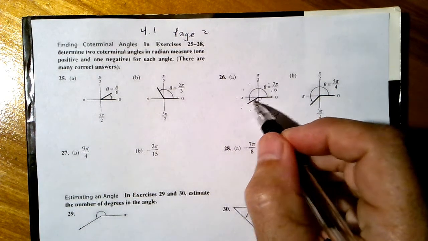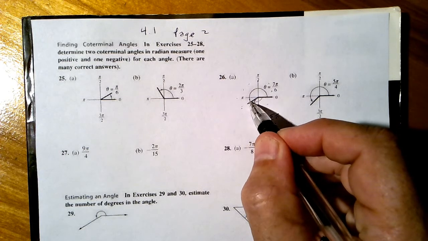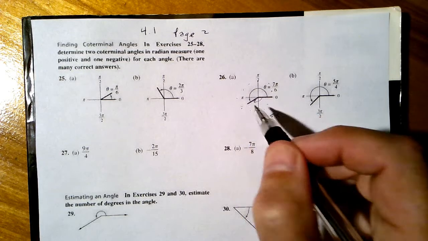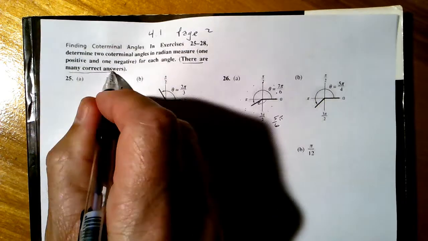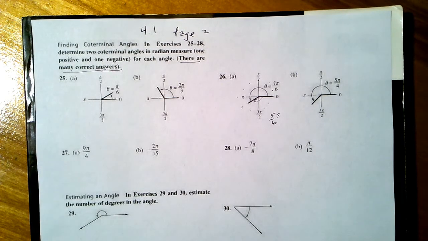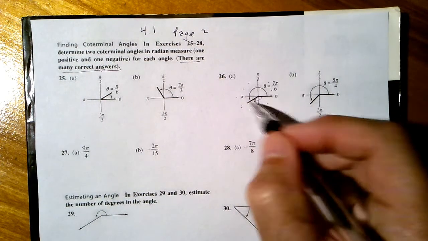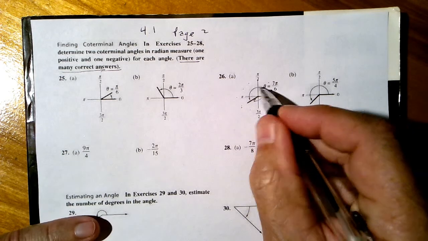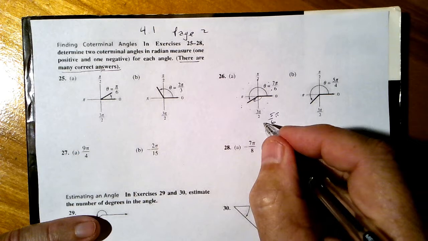And now we've got to get here by spinning forward. First thought might be, how else could I do it? Well, we could spin around as many times as we want, and that's why it says there are many correct answers. But a couple of answers make more sense than the others. I don't think it makes too much sense to spin 40 times around and then go there. So let's go 7/6 pi. Here's one of the answers.